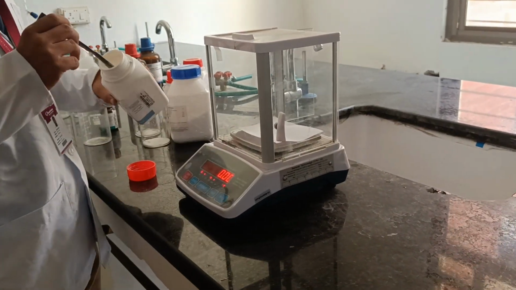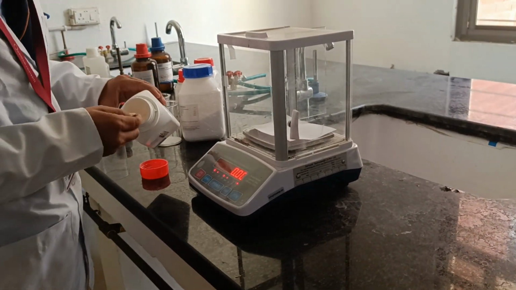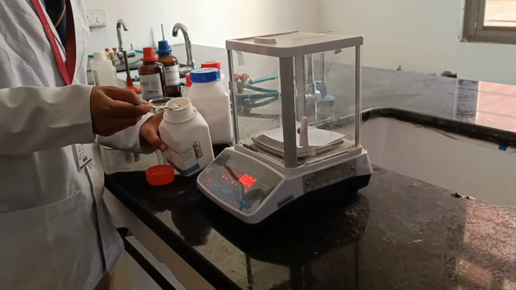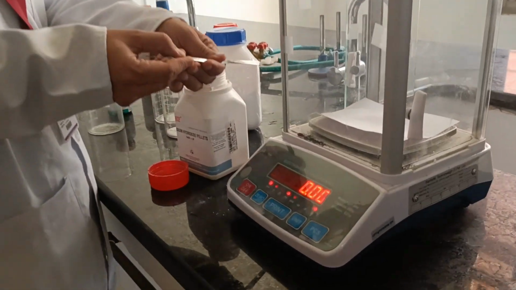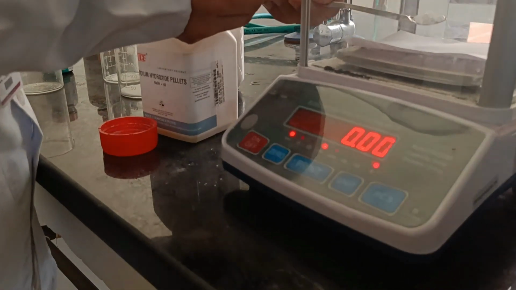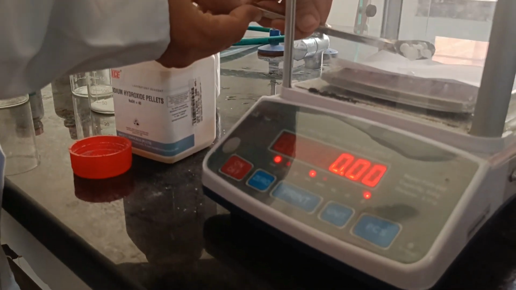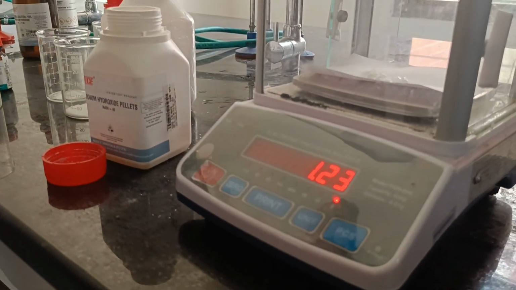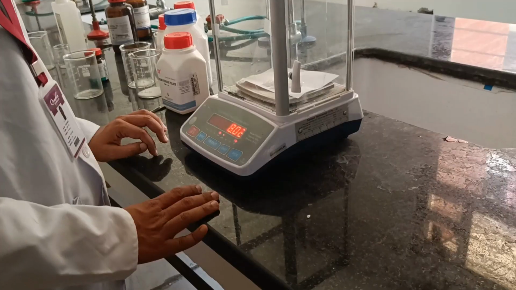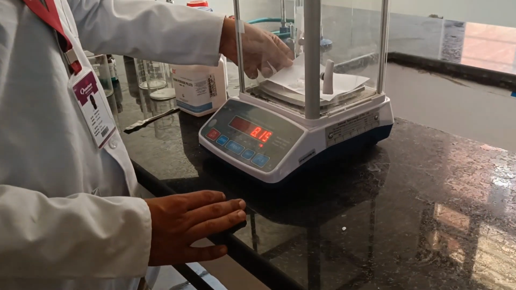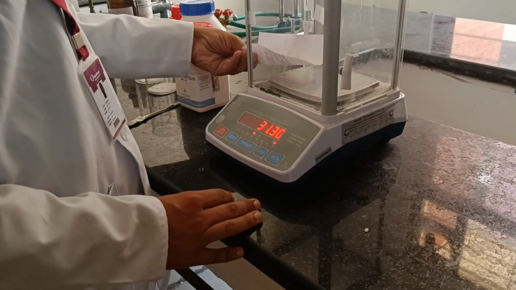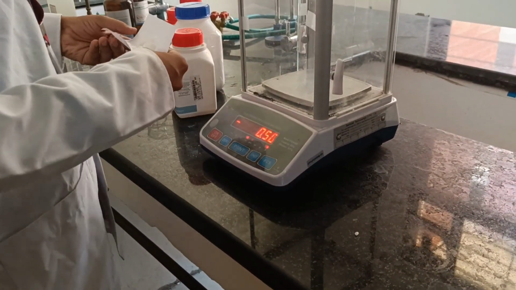So let's move towards the weighing of the neutralizing agent. Our neutralizing agent, that is sodium hydroxide, we have to weigh about 8 gram of sodium hydroxide. So we had weighed our neutralizing agent, about 8.0 gram of sodium hydroxide.